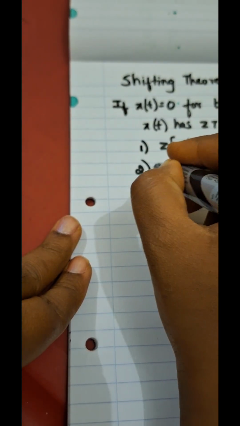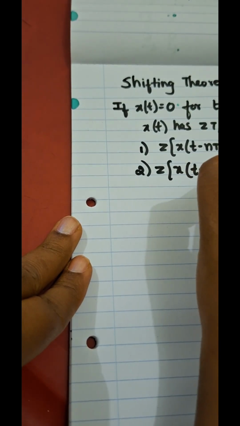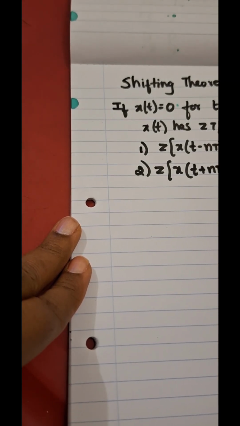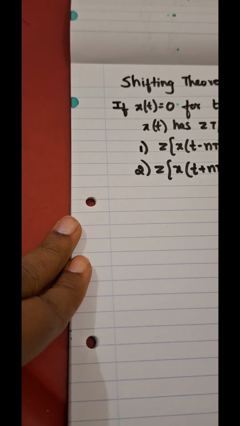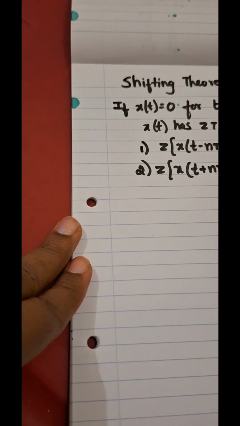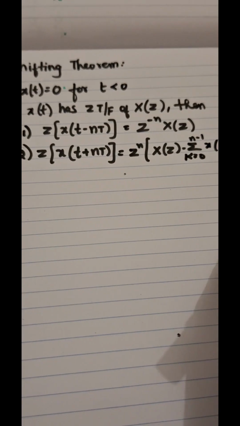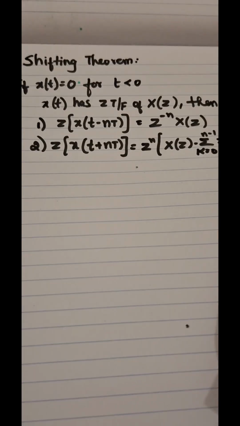And the second one says the z transform of x of (t plus nT) is z power n times X of z minus sigma k equals 0 to n minus 1 of x of kT z power minus k. So these are the equations given for the shifting theorem.